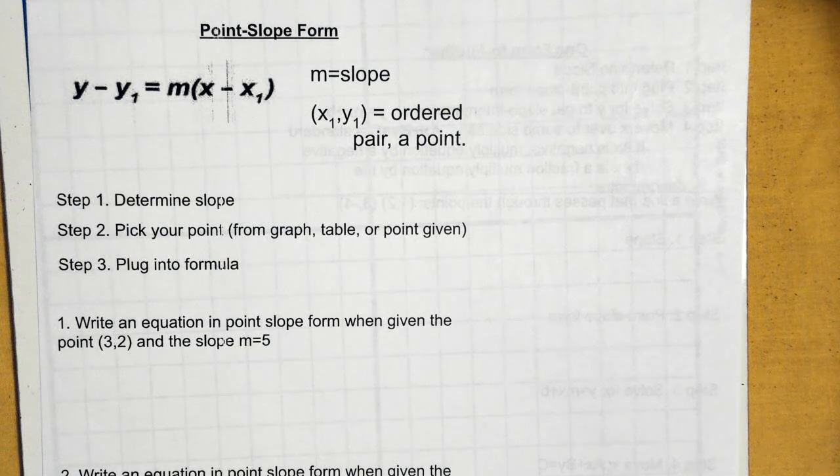Welcome class. We are going to talk about point slope form, and point slope form is just another way of writing a linear equation where you can graph. This is very similar to slope intercept form, and it also ties in with standard form, and later on in these notes we will learn how to actually write all three.